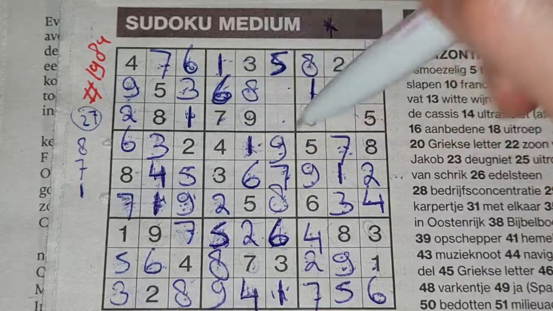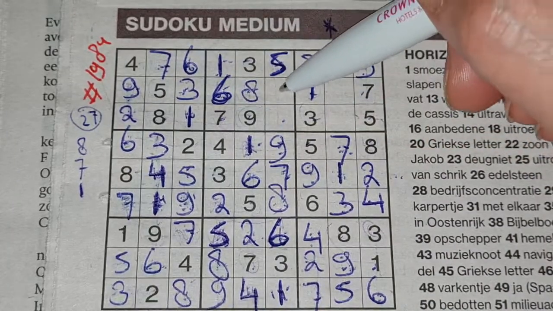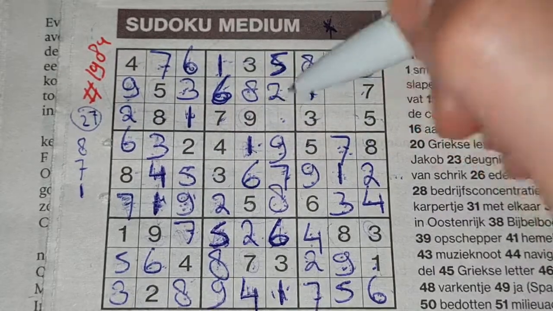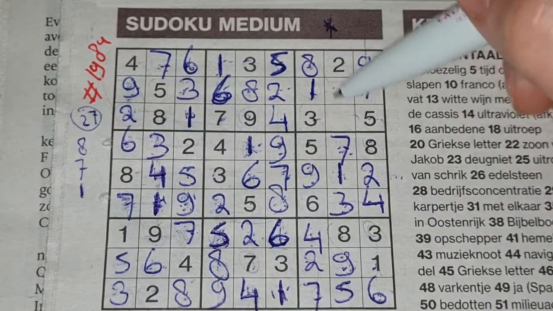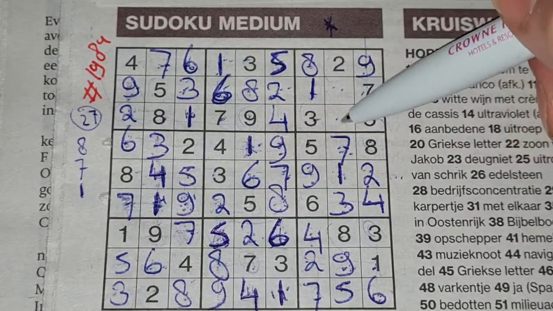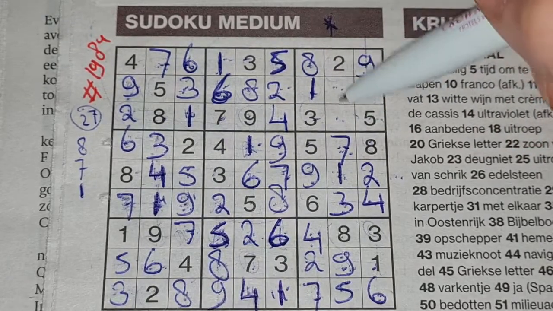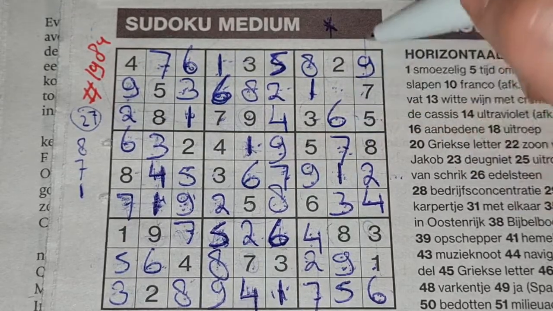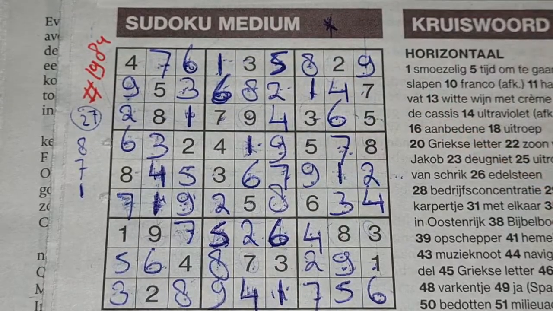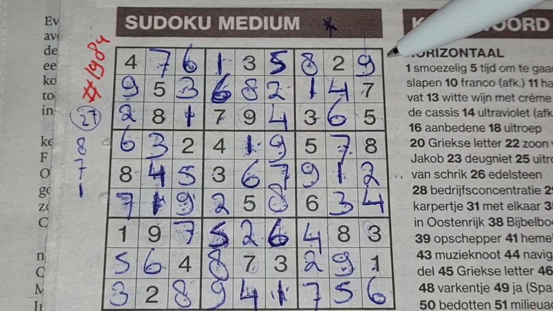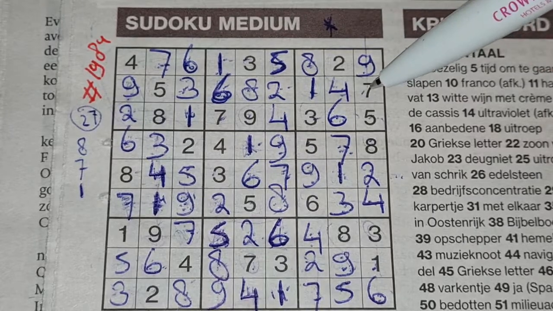2 numbers left in this big square for the numbers 4 and 2. We have a 2 here, no 2 there. 2 should be here, and the 4 goes there. And the final 2 numbers of this big square, the 4 and the 6 are missing. We see here 6, no 6 there. 6 should be here, and the 4 goes there. Finish in 13 minutes. Alright, great Sudoku.